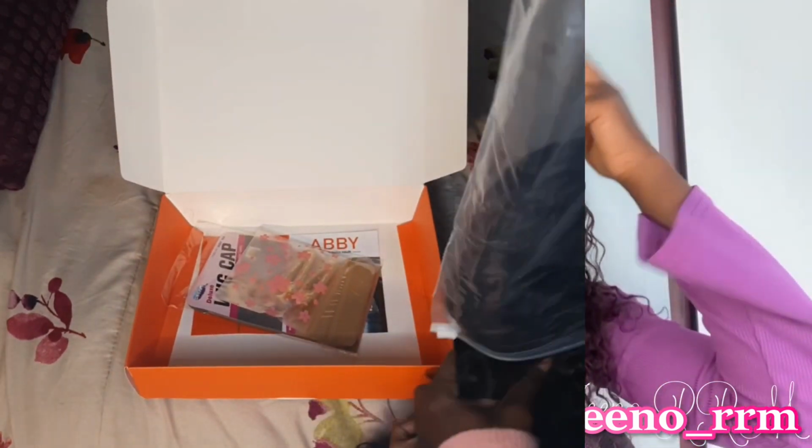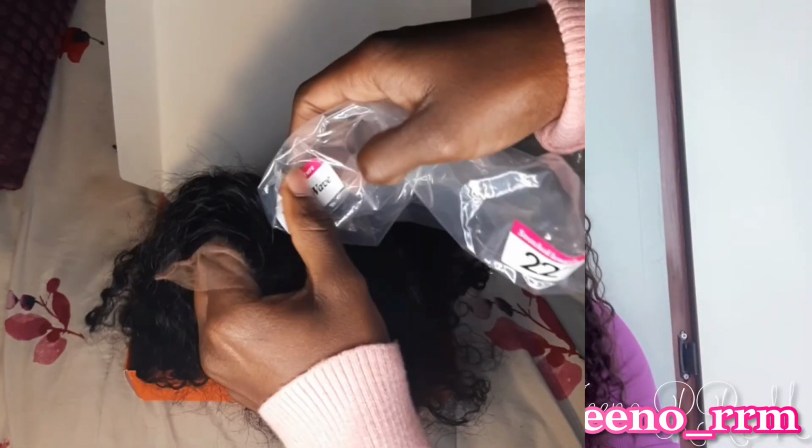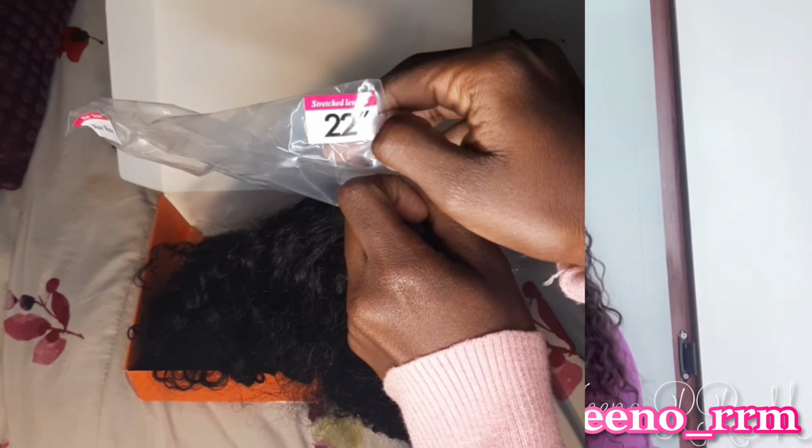Overall, I recommend AliExpress. The other advantage AliExpress has over most of those hair places is the hair on your closure is definitely gonna be the same length as the hair on the whole wig. That's one thing AliExpress got right, and the stitching is perfect. The wig cap, everything is just meticulous and perfect.